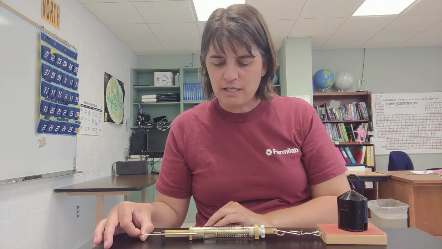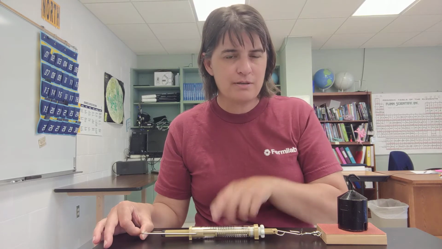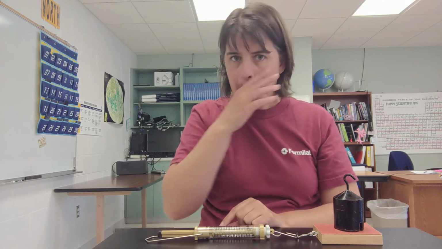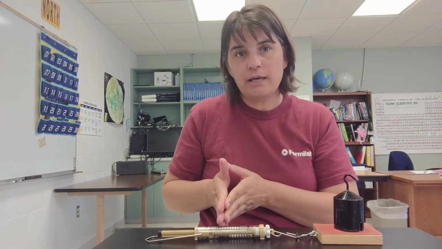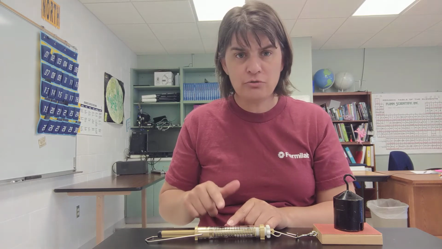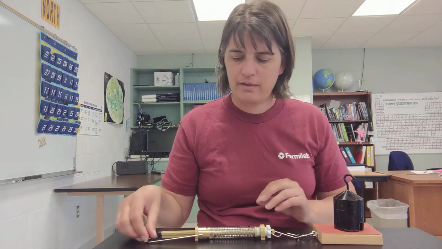And so this is kind of tricky, and you'll get a little bounce. You'll get kind of a little jump up. That's what you want to read. All right? So whatever number you get as your newtons, don't forget your newtons, not your kilograms. So your newton force just before it starts to move, that is your static friction force.